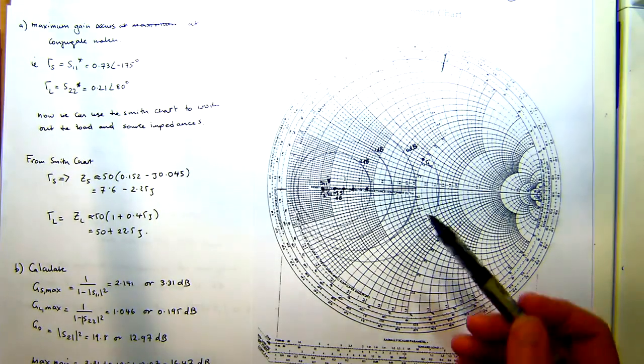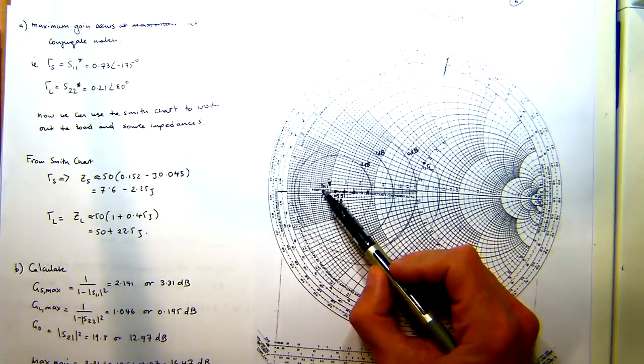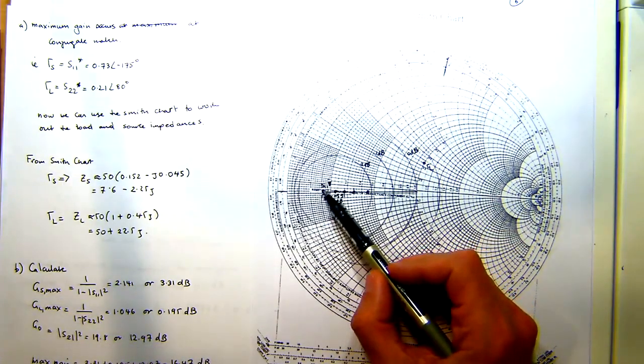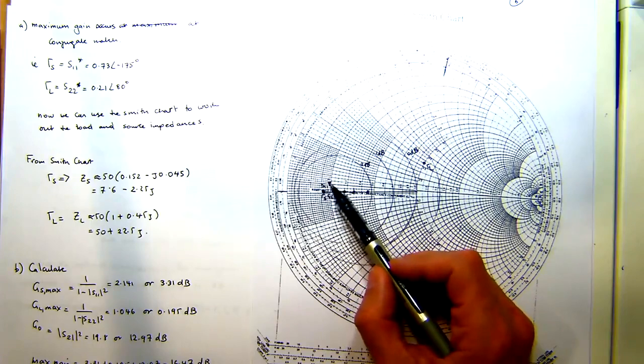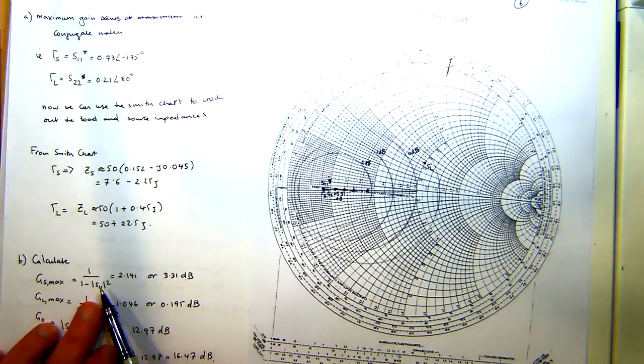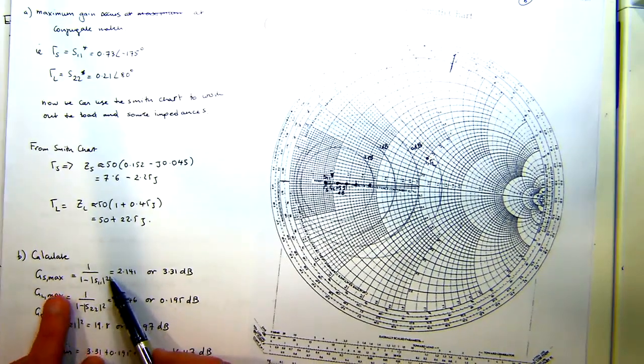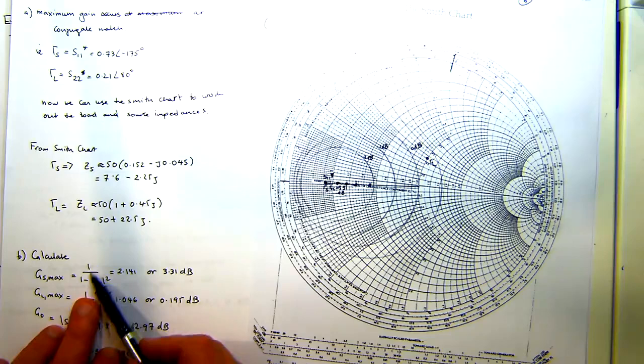Now the question is, we want to work out what's the gain of the system when we're at S11 conjugate. All I'm doing is resubstituting into the GS max formula, which we said was just 1 on 1 minus S11 squared.